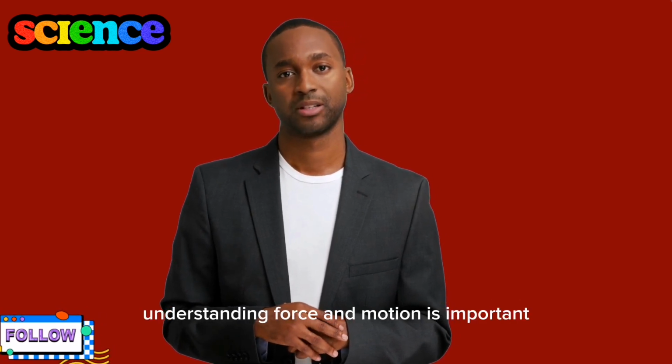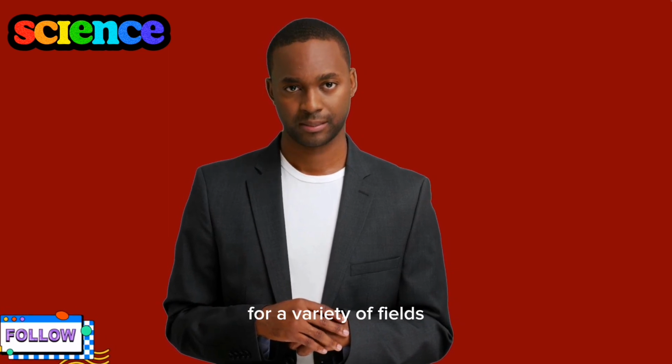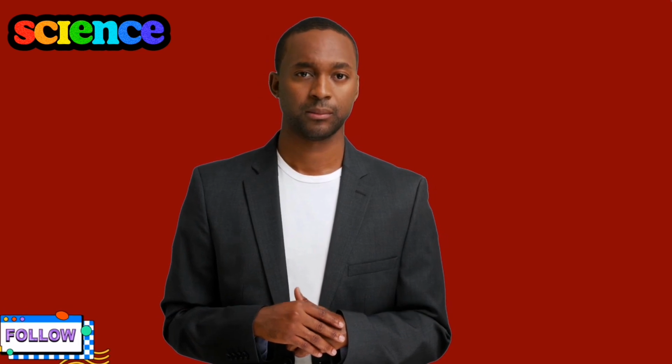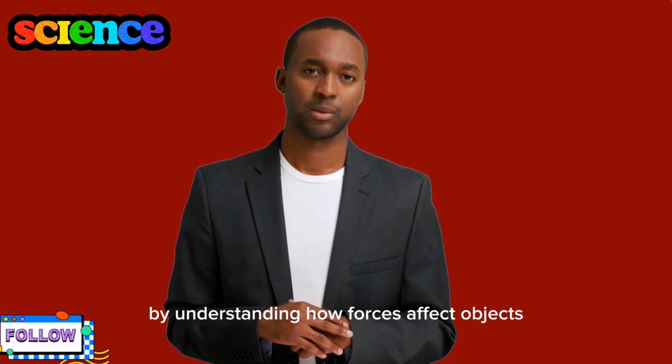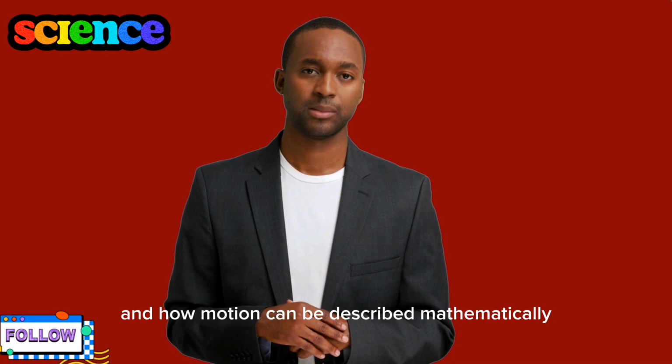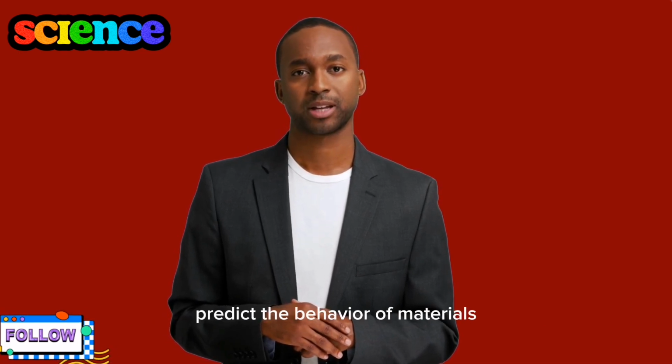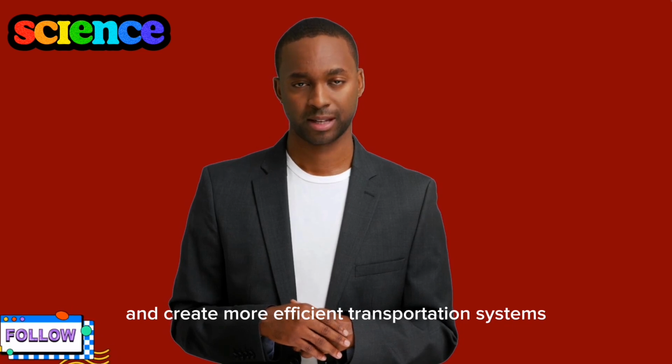Understanding force and motion is important for a variety of fields, including engineering, physics, and transportation. By understanding how forces affect objects and how motion can be described mathematically, we can design better machines, predict the behavior of materials, and create more efficient transportation systems.